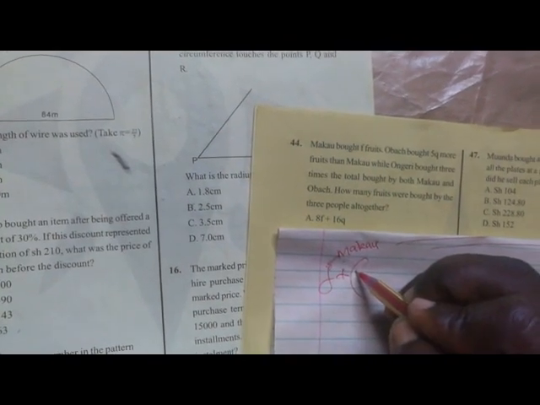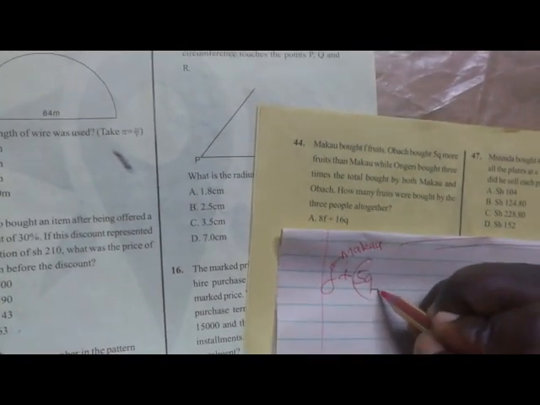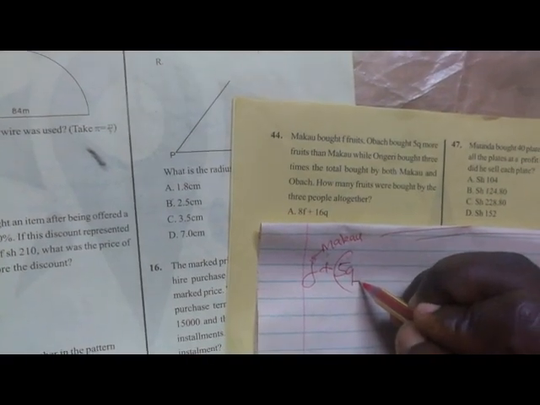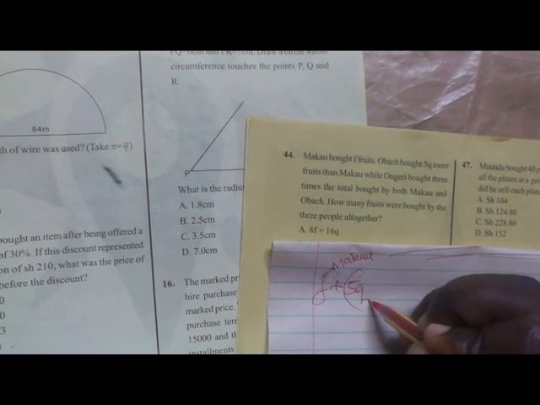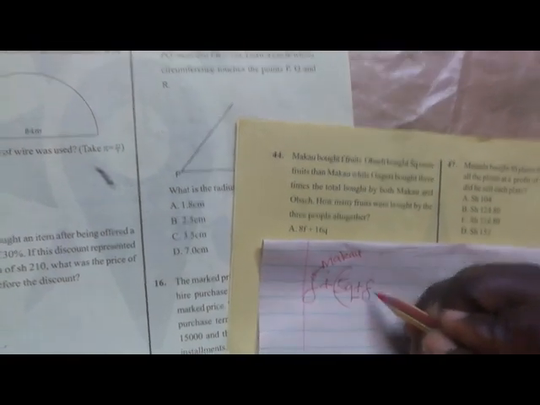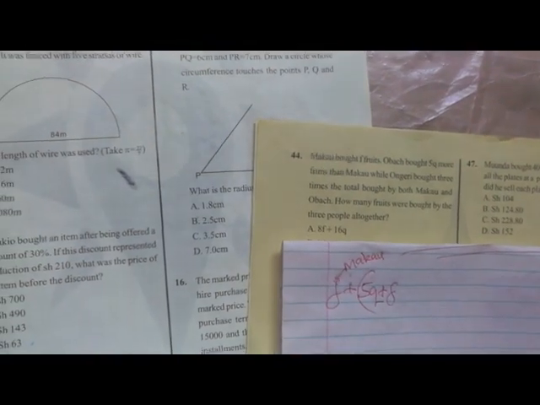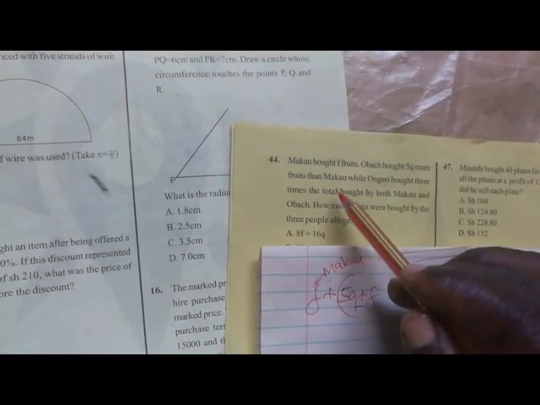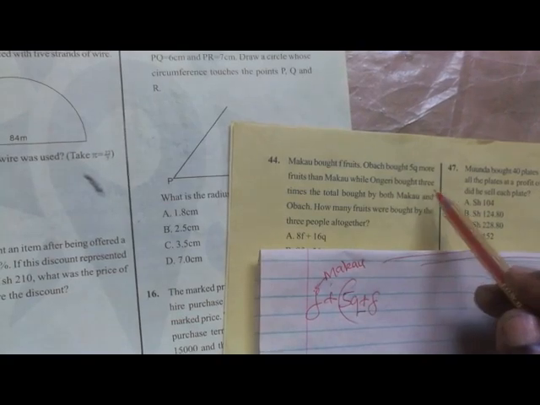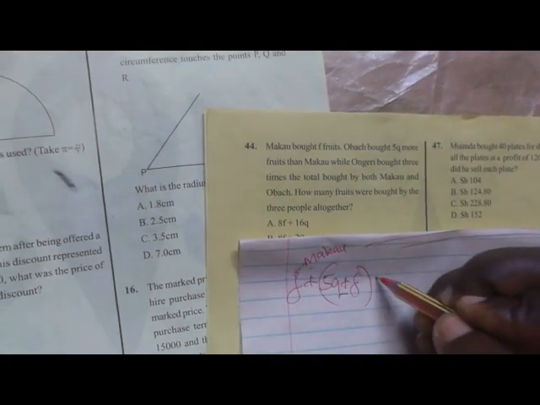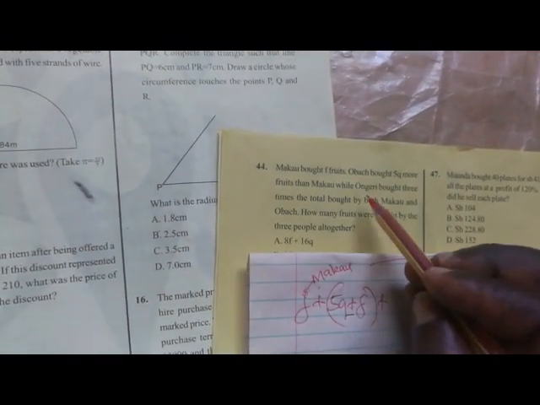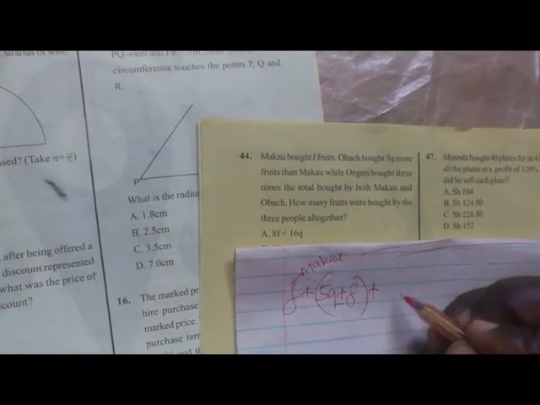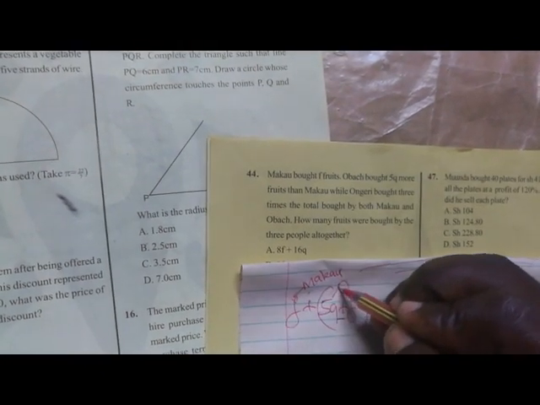Obach bought 5Q more fruits than Macau, but we know that Macau bought F fruits, so plus F. Obach bought 5Q plus F. Okay, here we put brackets plus, while Ongeri bought 3 times the total bought by both Macau and Obach.